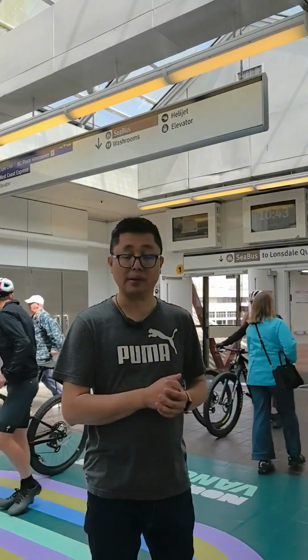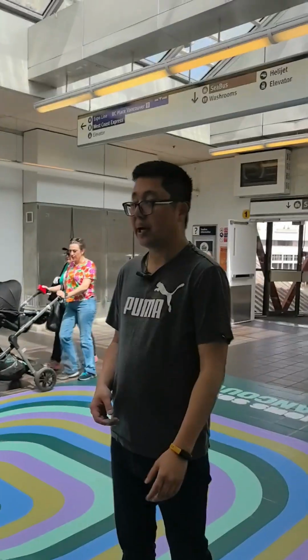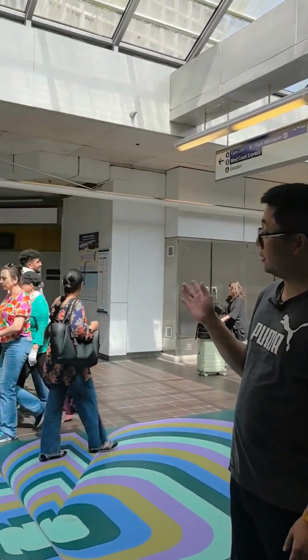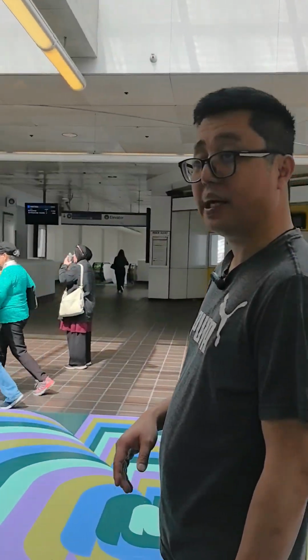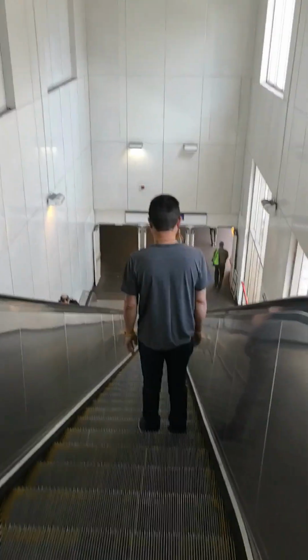The SeaBus is very accessible by SkyTrain or bus, and it runs every 15 minutes during daytime hours and every 30 minutes at night. So you don't have to worry about it closing early. And now we're heading down towards the SkyTrain station to take you to BC Place. Let's go, folks.